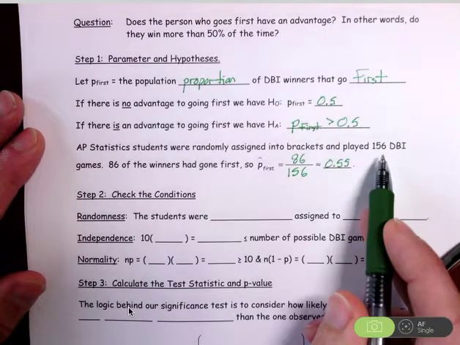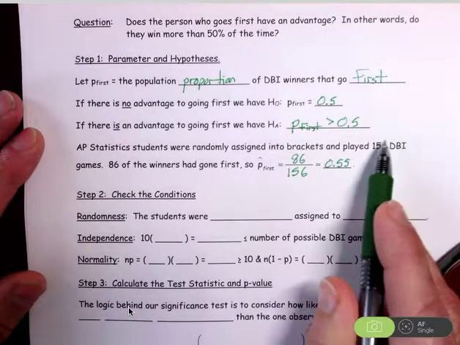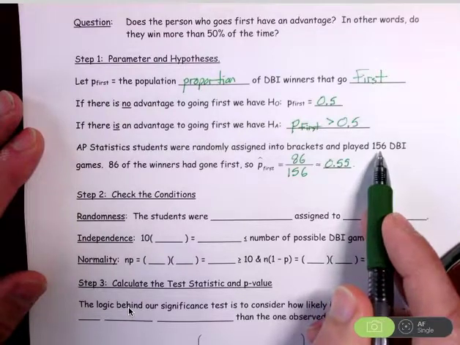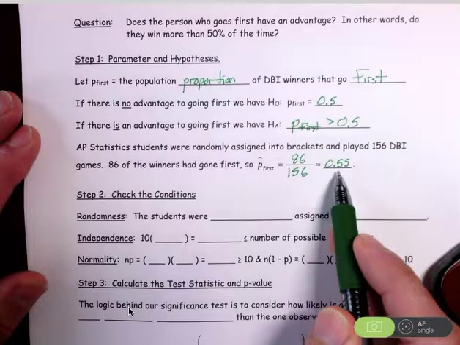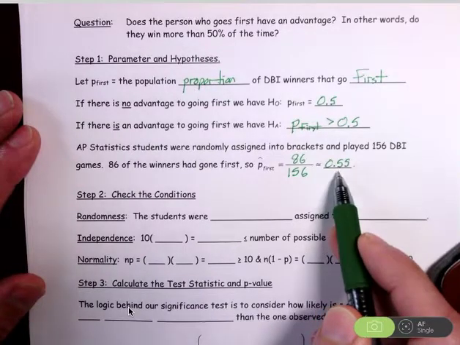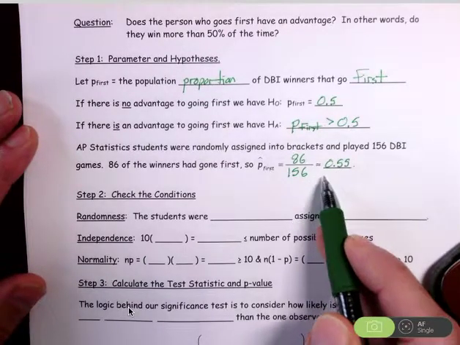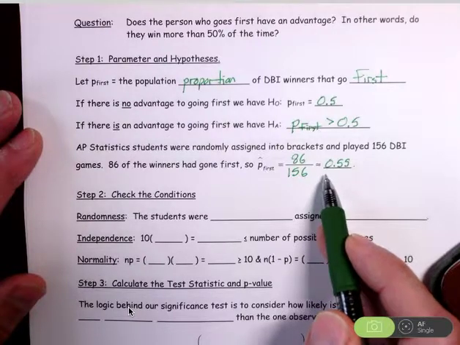Maybe if we had another 156 trials where students were randomly put into brackets, we would get a p hat that was less than 50%. Maybe we would get exactly 50%. You don't know what you're going to get until you actually do the random assignment and play the game.